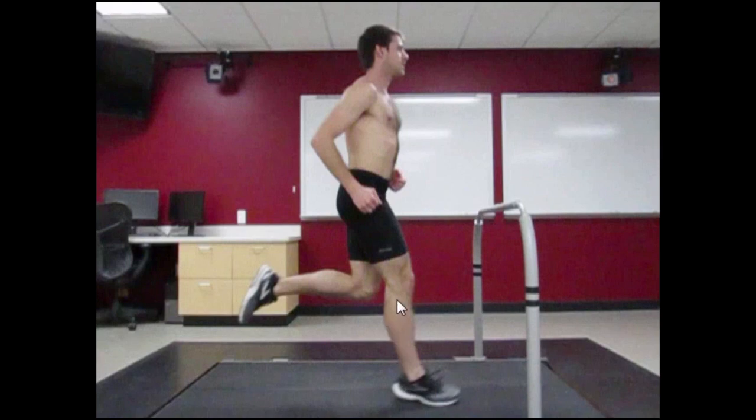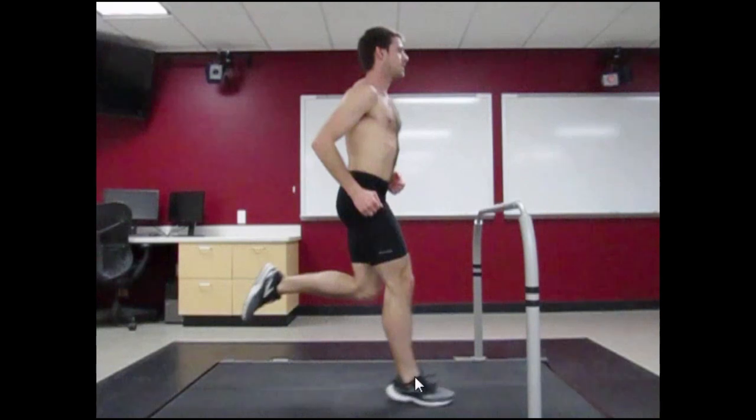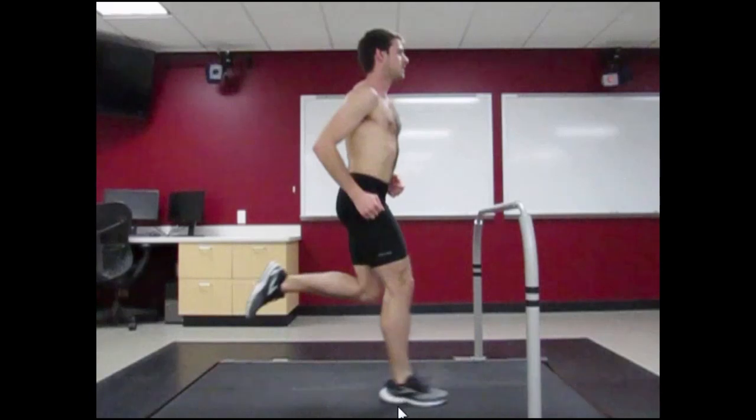The ankle plantar flexors then produce an internal plantar flexion torque to eccentrically control the lowering of the heel down to the treadmill surface. As a result, the ankle takes on a greater role in energy absorption compared to that of a rear foot strike runner.